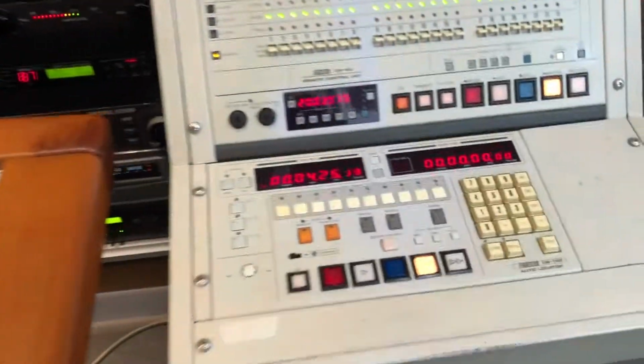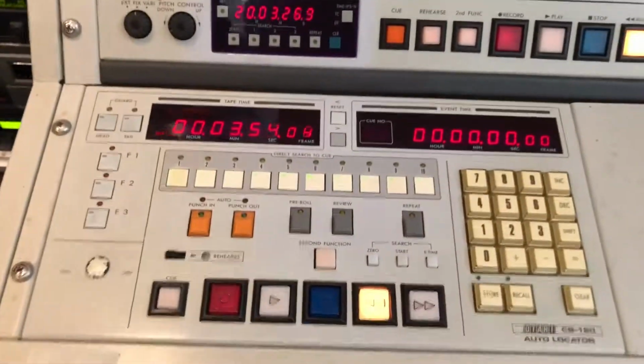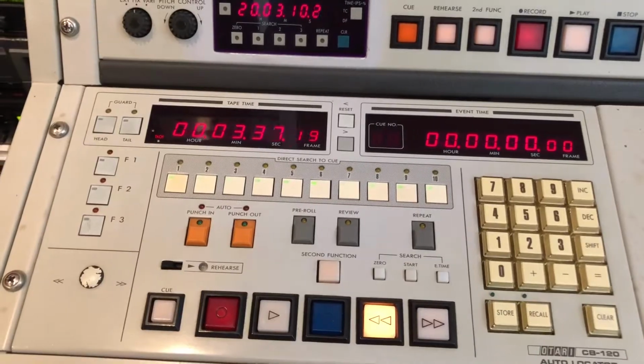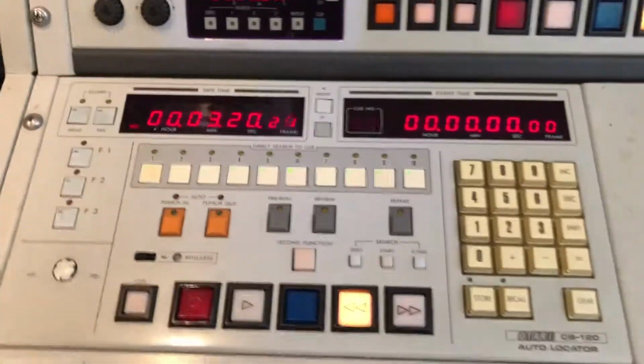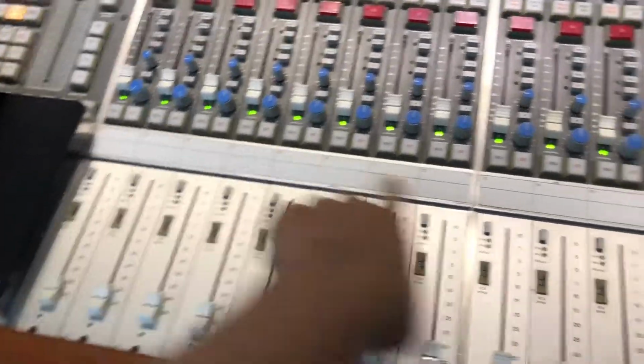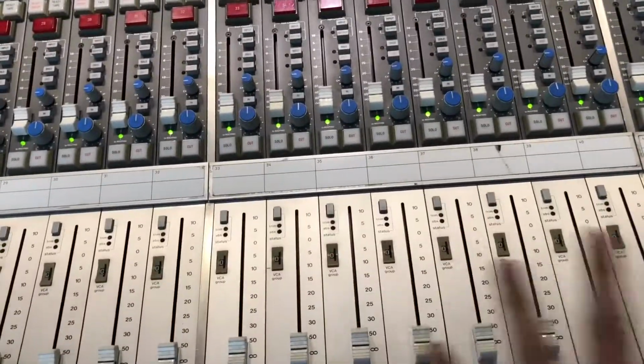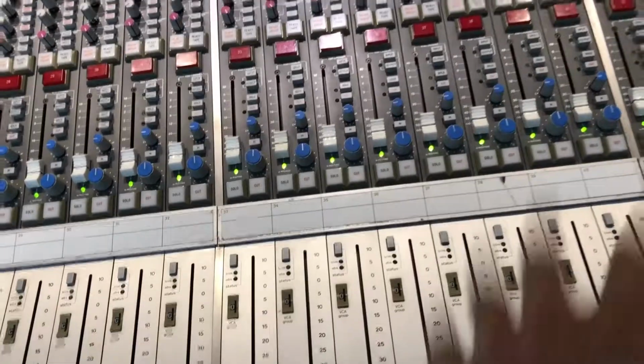I'm going to rewind back to around 3 minutes and 20 seconds. Earlier, on channels 25 to 40, I brought all the faders down and up and then down again. Let's see if it memorizes that.